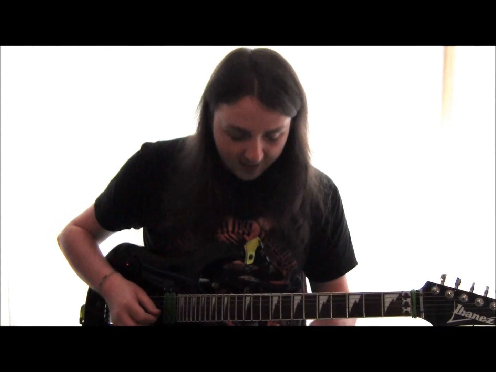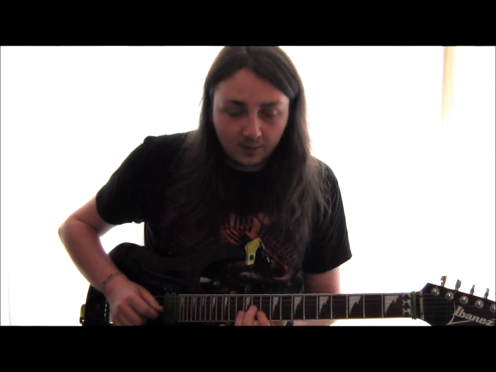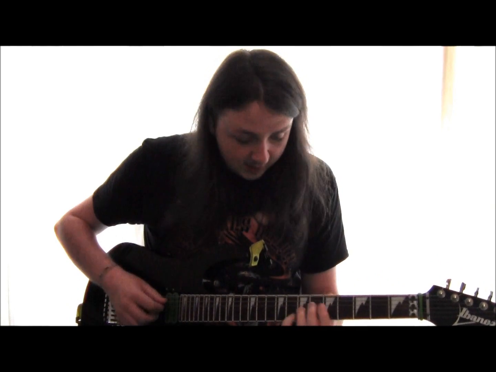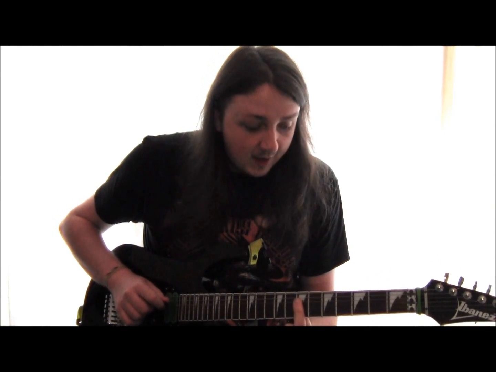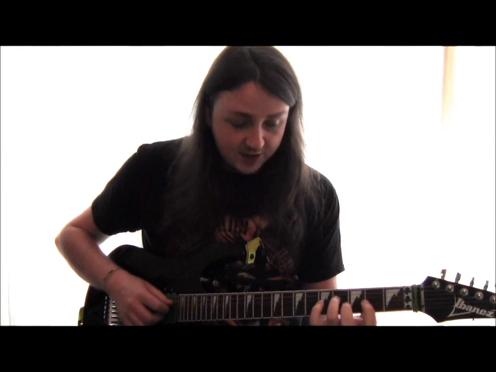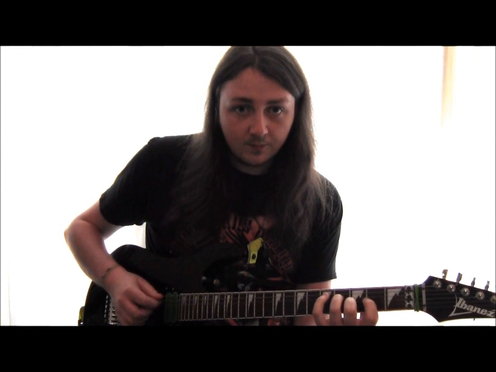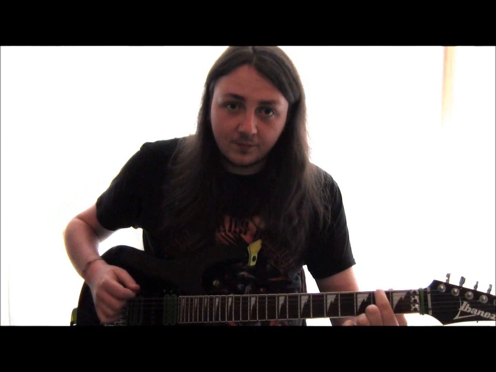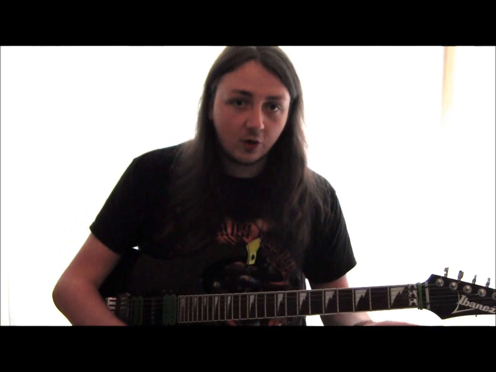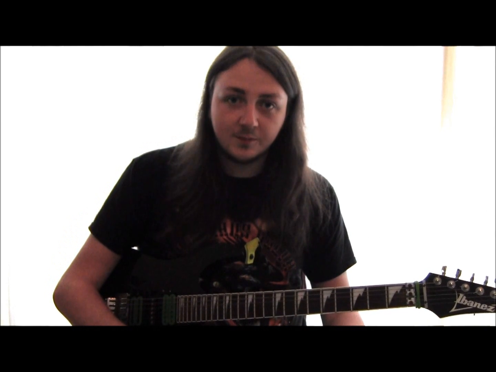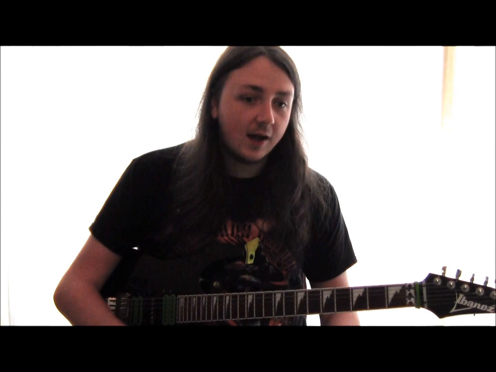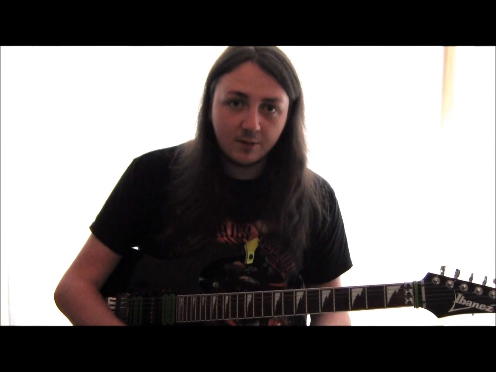I could do a different inversion with the D up here. Okay, I could play it here, D, F sharp, A. Okay, another inversion of that. We can have an inversion down here. Different inversions of the same chord that are only possible when you understand which notes form the chord and can then quickly find them on the fretboard.